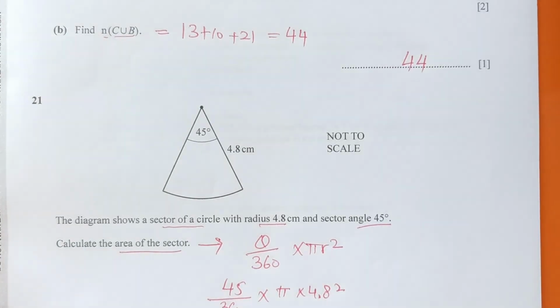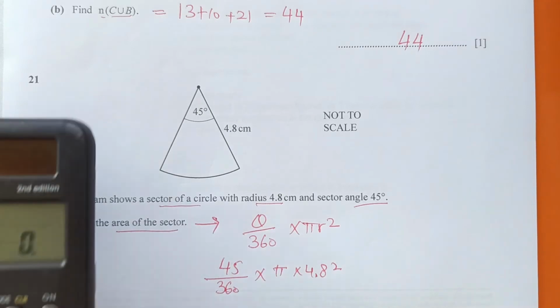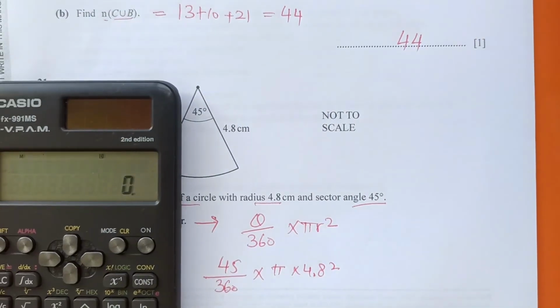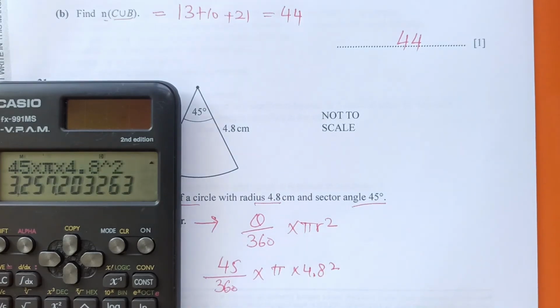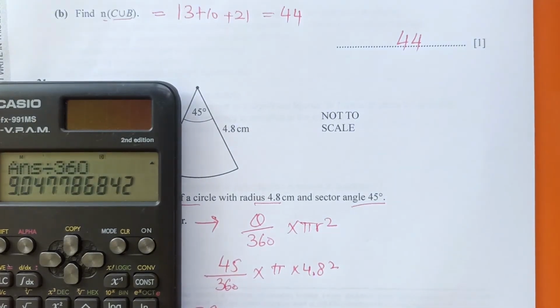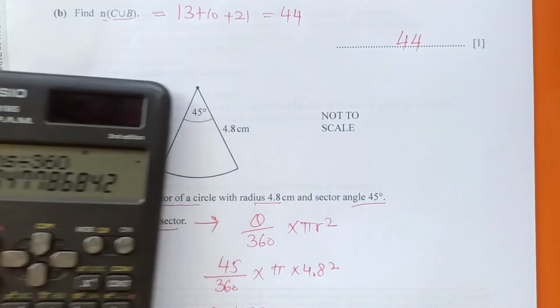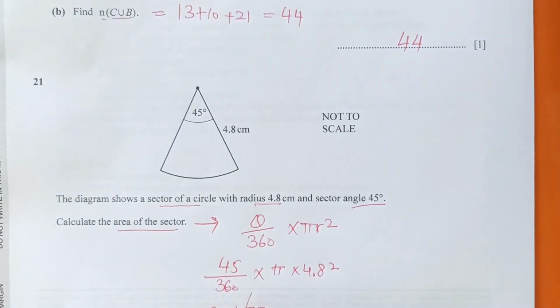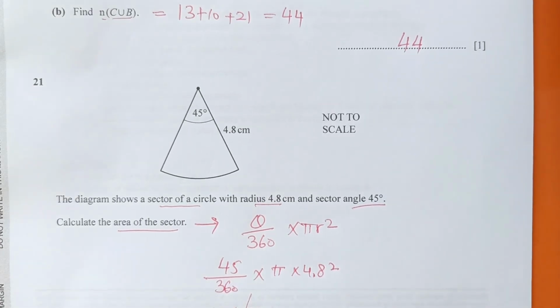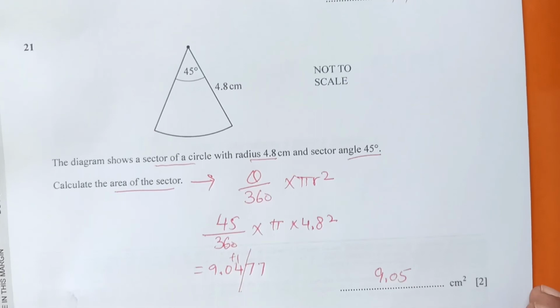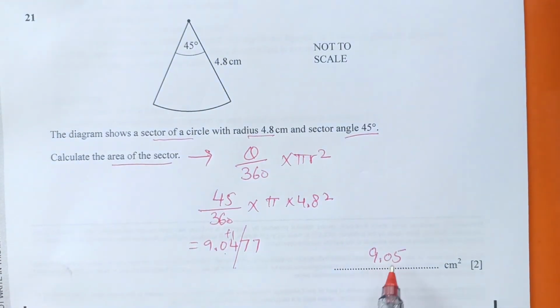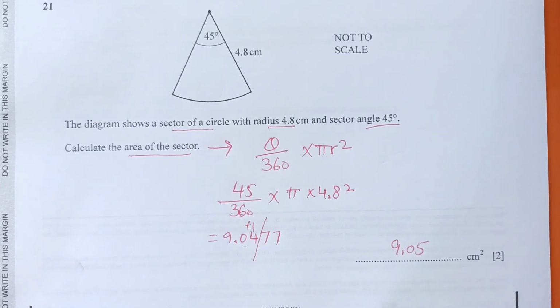So when you calculate this one, let's see. It is 45 times 4.8 squared and then divided by 360, times pi. So it is 9.0477, right? For three significant figures, it will be 9.05, rounding up by adding 1 here. 9.05 is the final answer. So that was the last question of this paper.